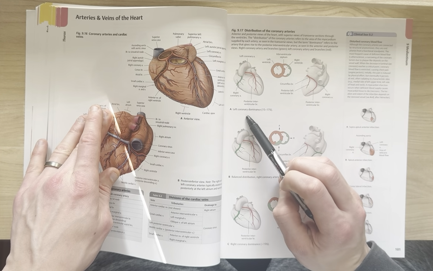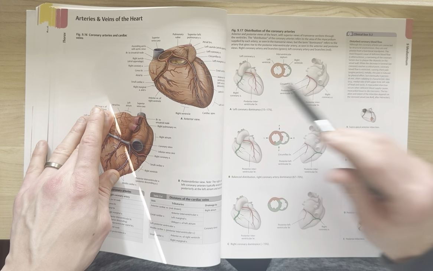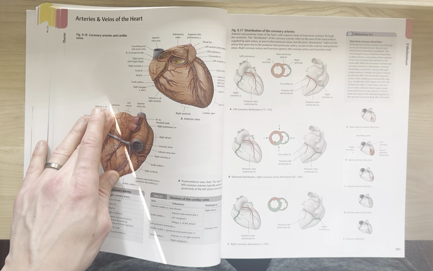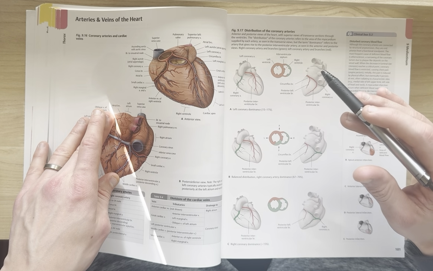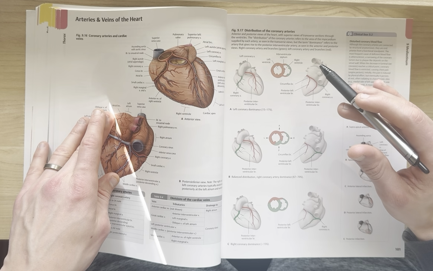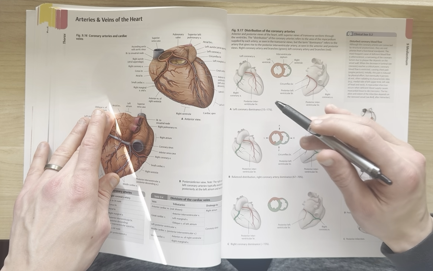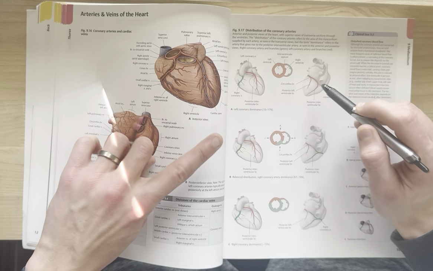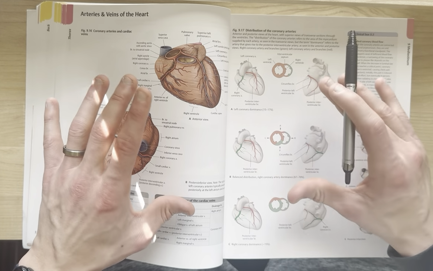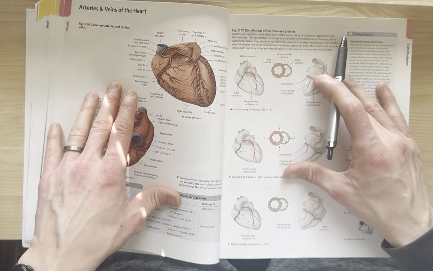So there's a left coronary dominance here, and the reason that this is important is because it can tell us what vasculature is affected based on the damage that we see in muscle in the event of a blockage.